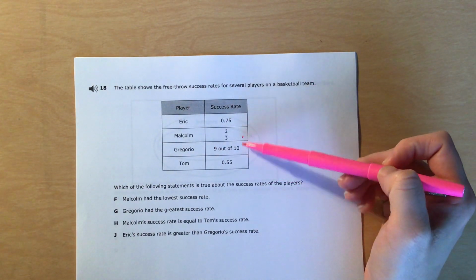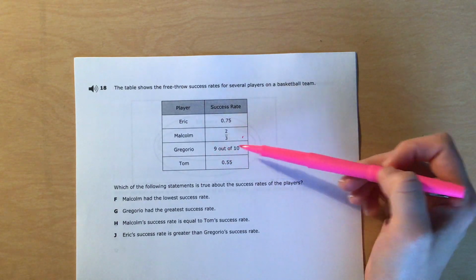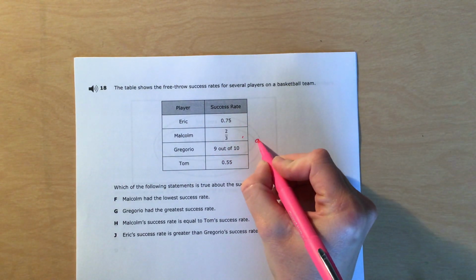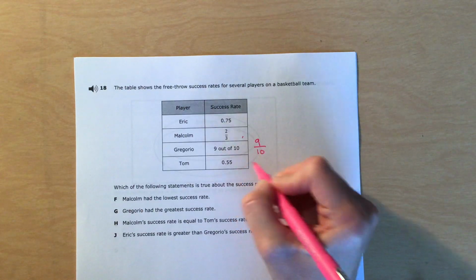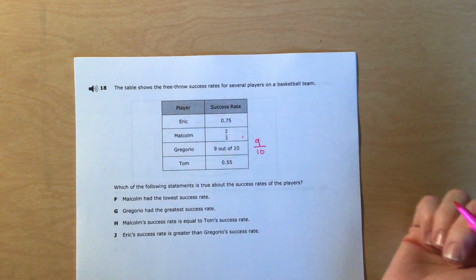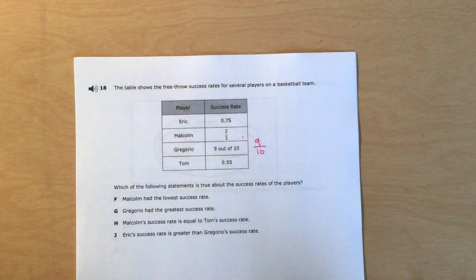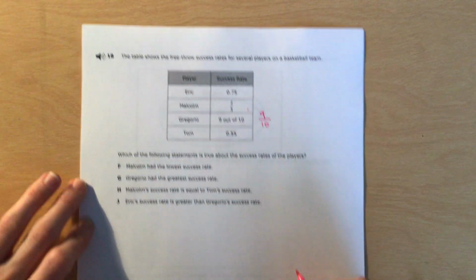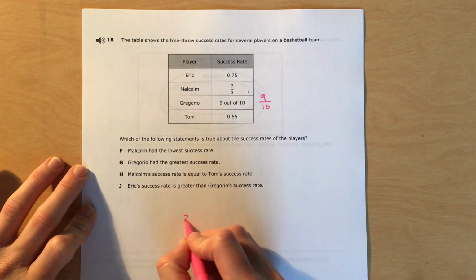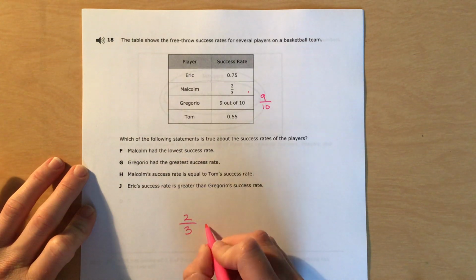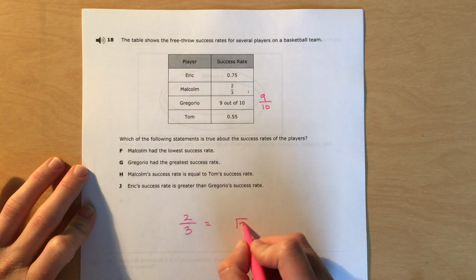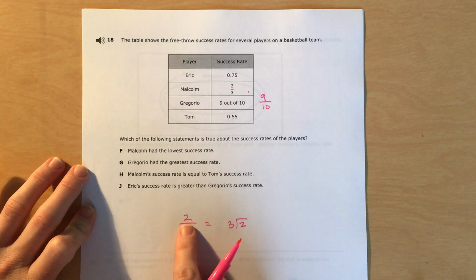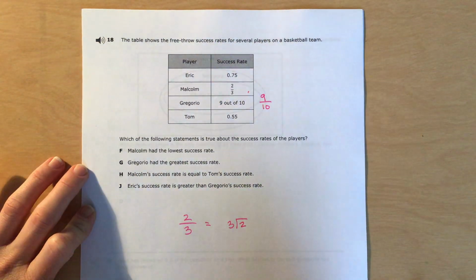I have a fraction, 9 out of 10. 9 out of 10 is the same as saying 9 tenths as a decimal. So I'm going to change all of these to decimal form. It's 2/3, we know it's a benchmark, but we could also show our work using our top dog gets the house. 2 is our top dog, so 2 divided by 3.